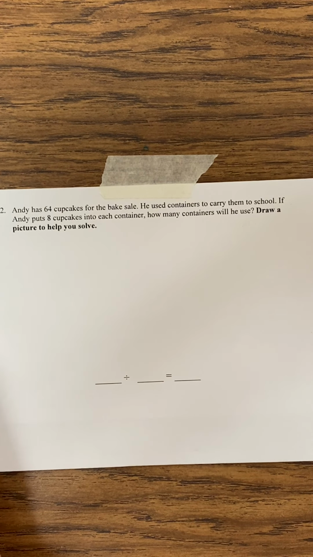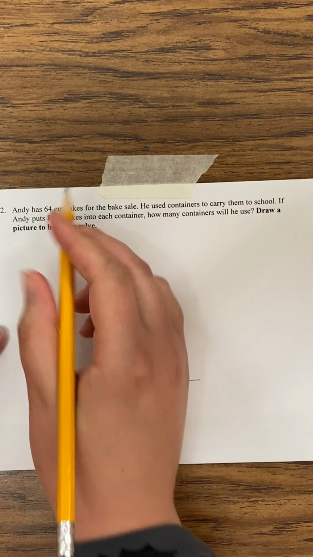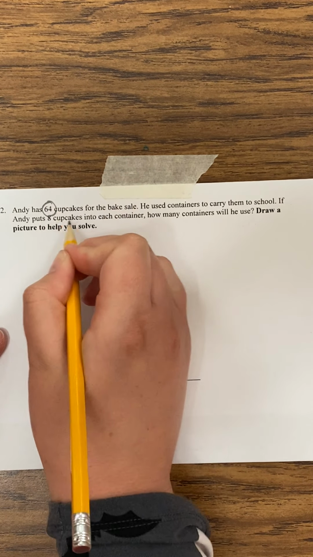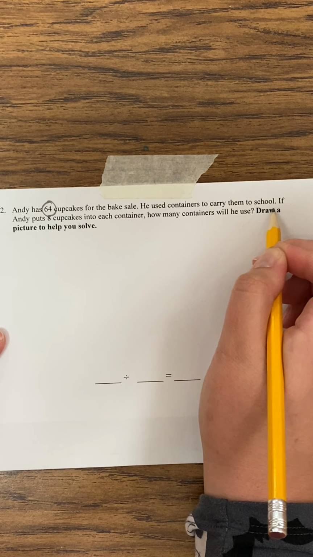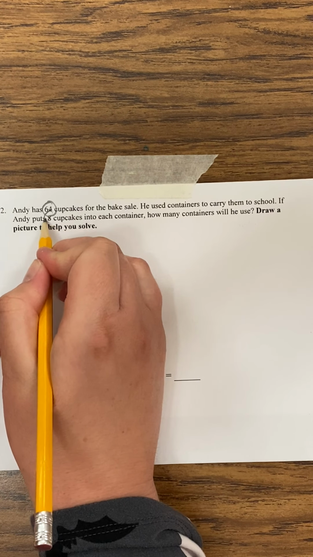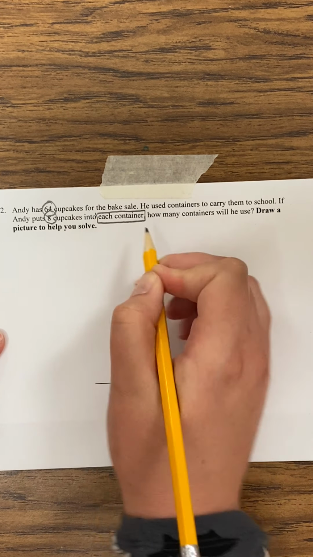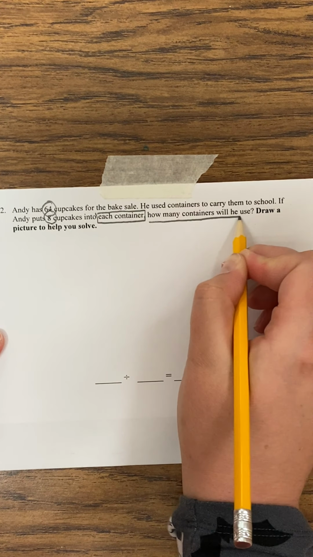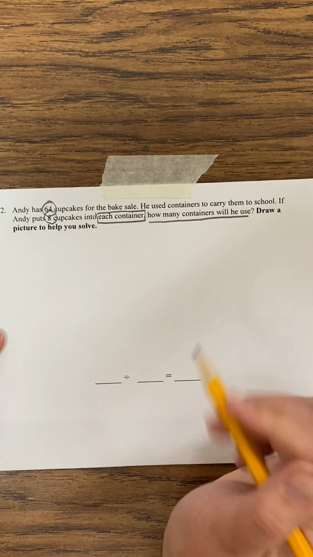All right, so Andy has 64 cupcakes for the bake sale. 64 cupcakes. He used containers to carry them to school. If Andy puts 8 cupcakes into each container, how many containers will he use? Draw a picture to help you solve.